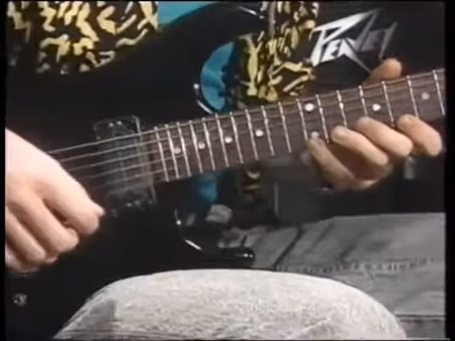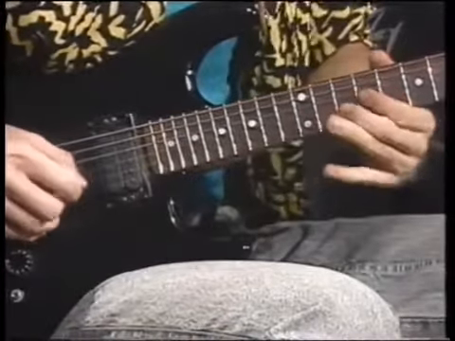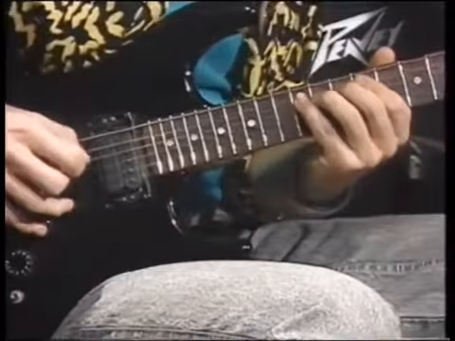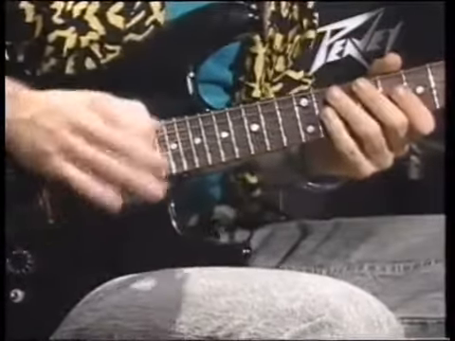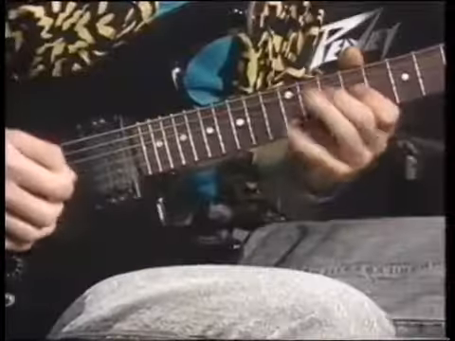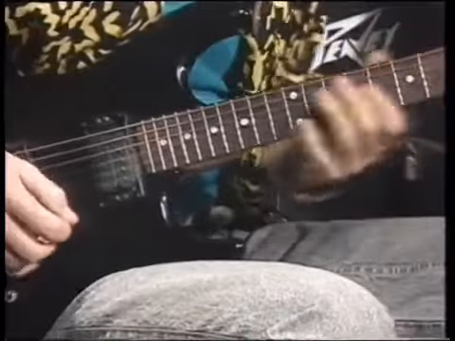This is a real common one to use right here. It's an A minor arpeggio. What I'm doing on that is I'm using sweep picking for that. I'm doing 5 downstrokes and 5 up. Let's check it out again. This time I want to show you what it really can do. Like that.